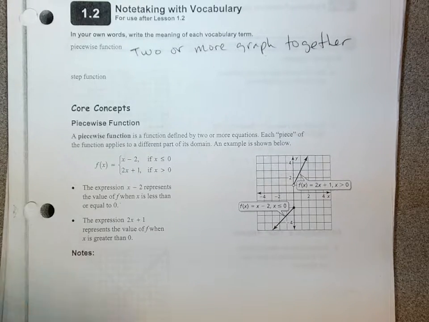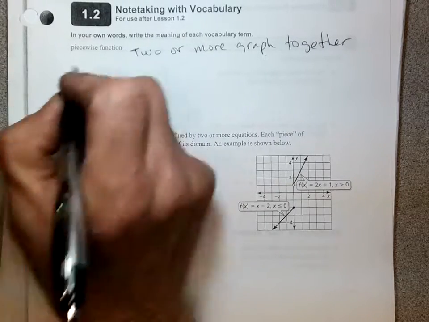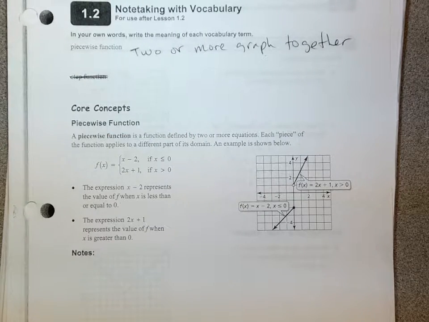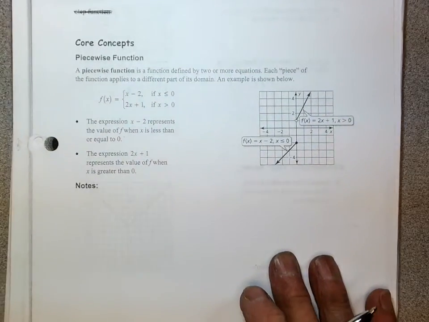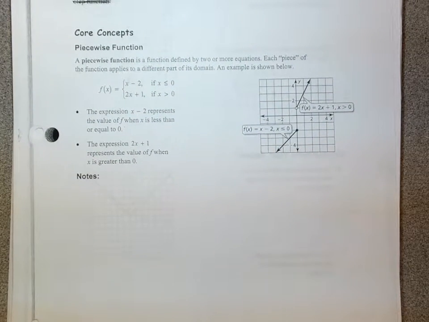Now, a step function, we're not going to talk about a step function. We don't need to worry about that yet. We'll talk about that later, okay? So let's slide up. Piecewise function. So a piecewise function is defined by 2 or more equations. Each piece of the function applies to different parts of its domain. Domain is like what x values it can have, right?